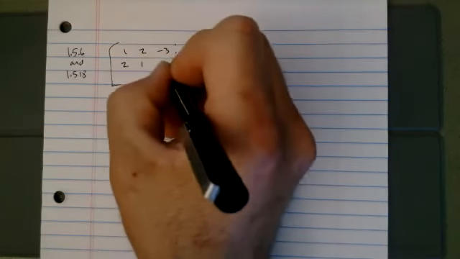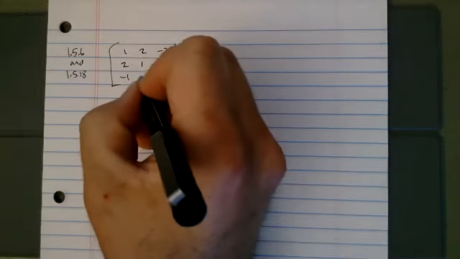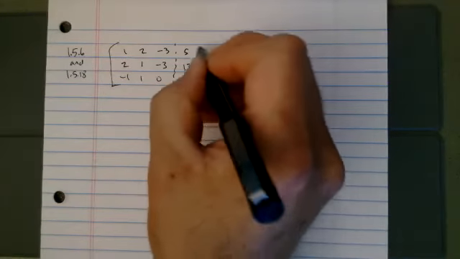So let's actually write this down. 1, 5, 6, and 18. Our augmented matrix by rows was 1, 2, -3, 5, and then second row 2, 1, -3, 13, and third row -1, 1, 0, -8.